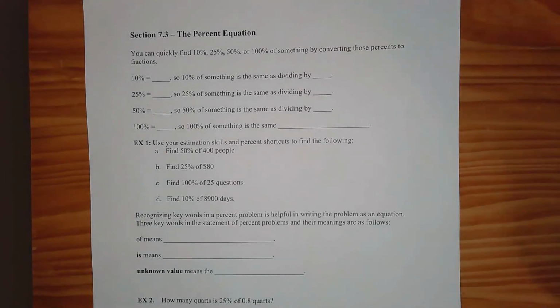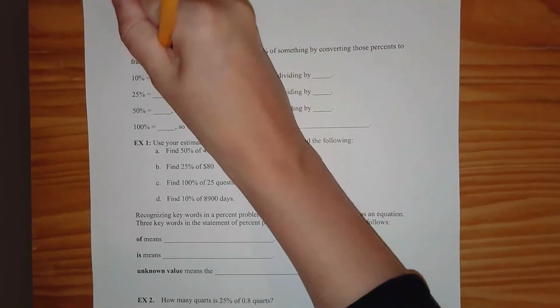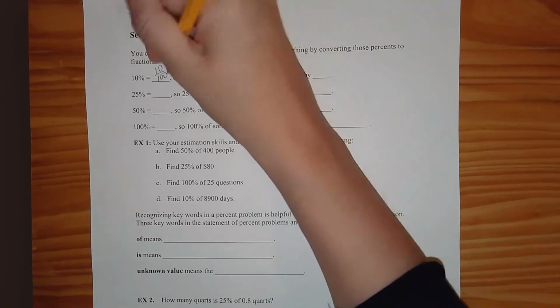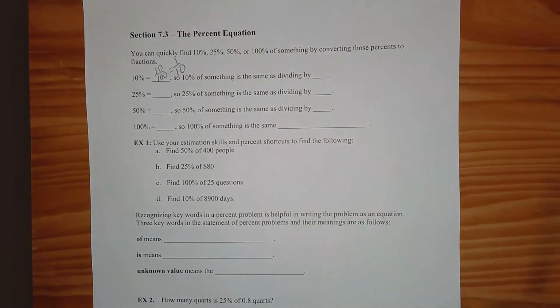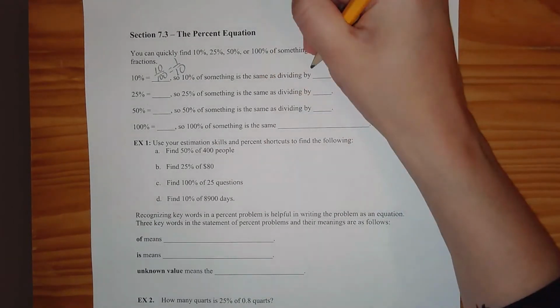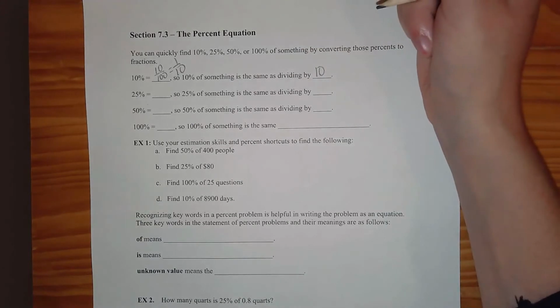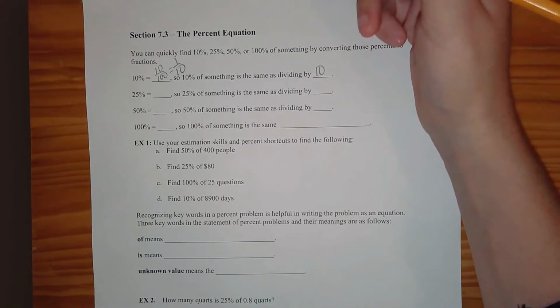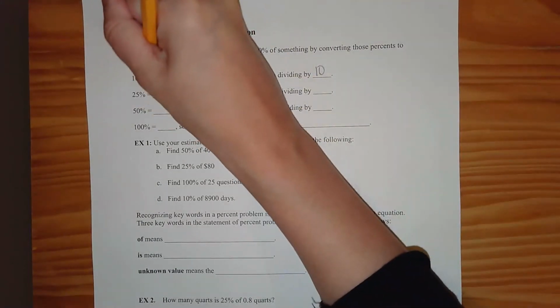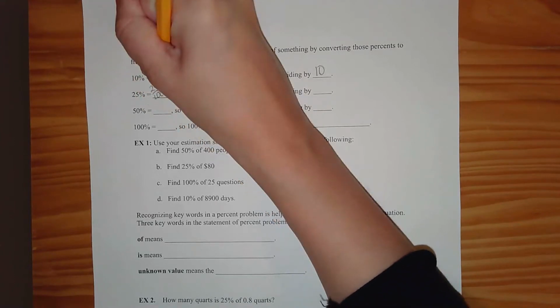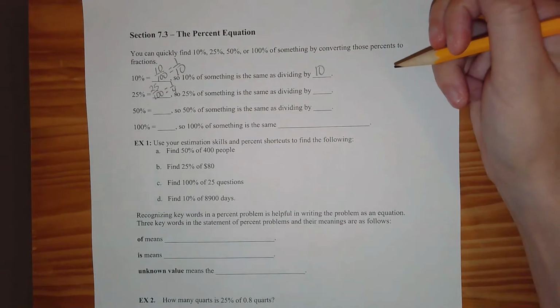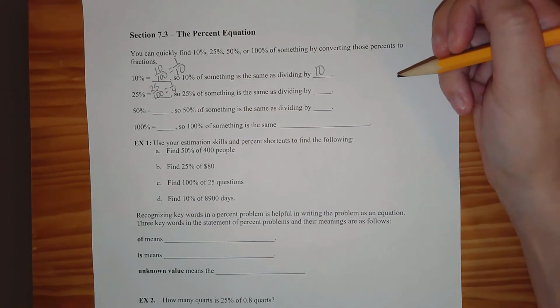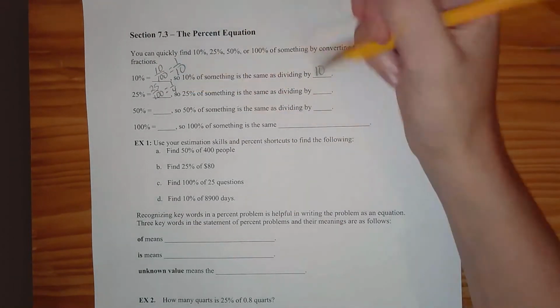So 10% would be 10 out of 100, which simplifies to 1/10. That means that doing 10% of something is the same as dividing by 10. For 25%, 25% would be 25 over 100, which simplifies to 1/4. That means that if you want to find 25% of something, it's the same as just dividing by 4.